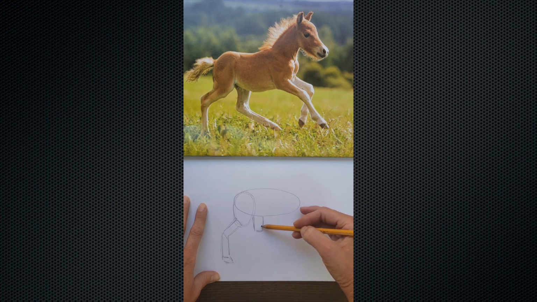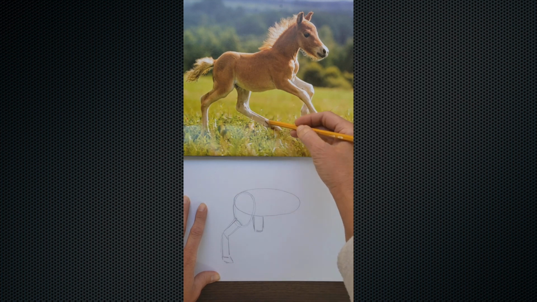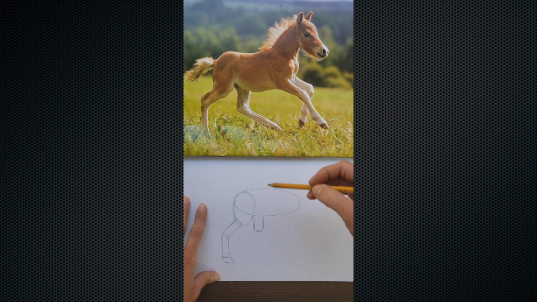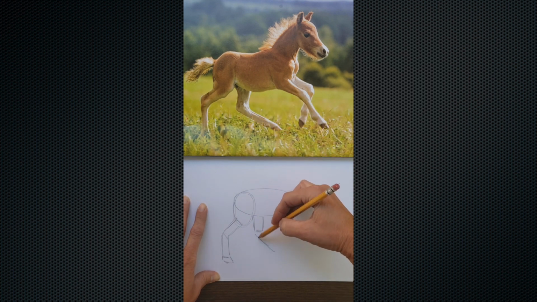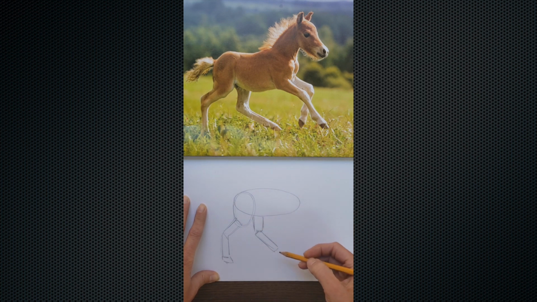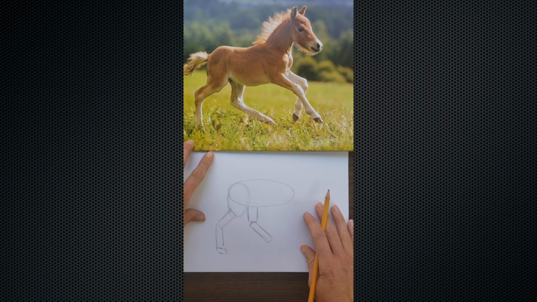So I'm going to make a rectangle shape. This part looks like a long, skinny rectangle to me. So I'm going to go ahead and do that and make a long rectangle shape here. Just for now, we're making it look like shapes and putting shapes together.